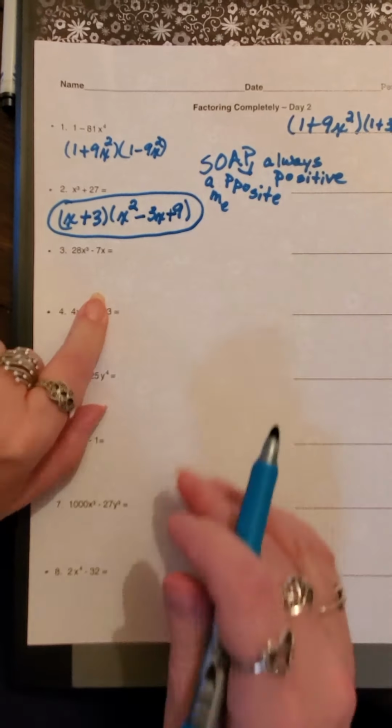Okay, now this one we have a cube, but we also have an x here. So here we factor out the greatest common factor. The biggest number that will go into 28 and also into 7 is 7. We can also factor out an x because they both have at least one x.